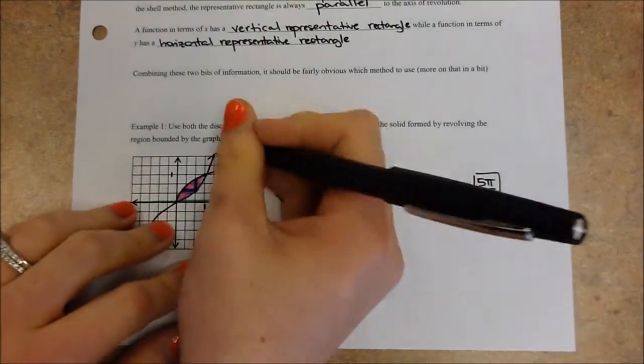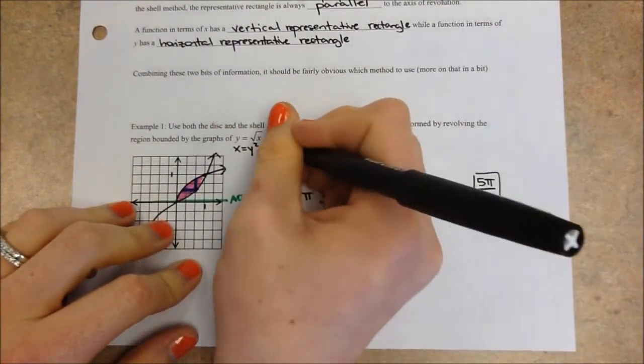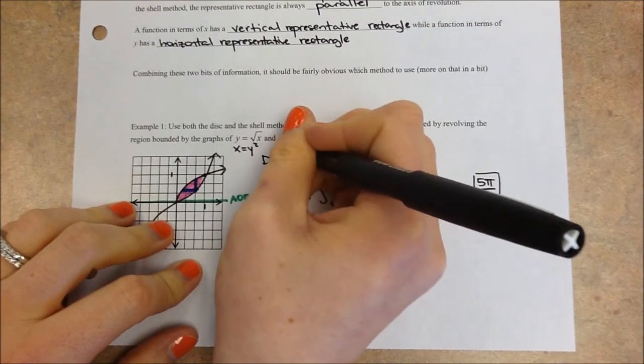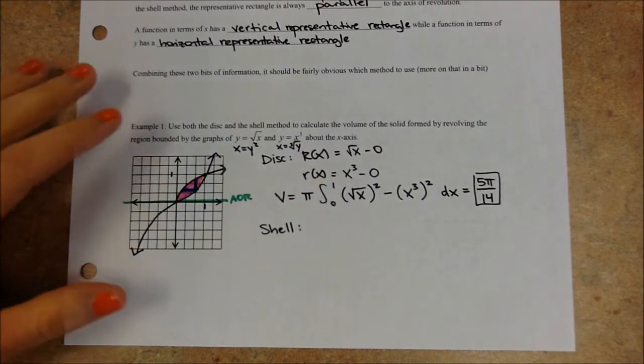So if we solve this for x, we're going to have x equals y squared. And then if we solve this for x, we're going to have x equals the cube root of y. Okay, so just rearranging my two functions and giving them x equals instead of y equals so that I can have everything in terms of y.